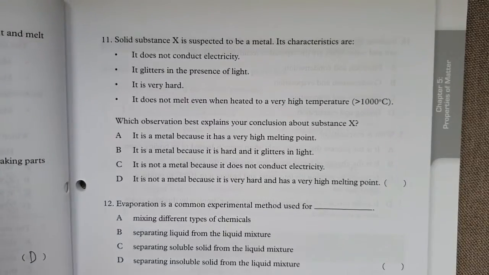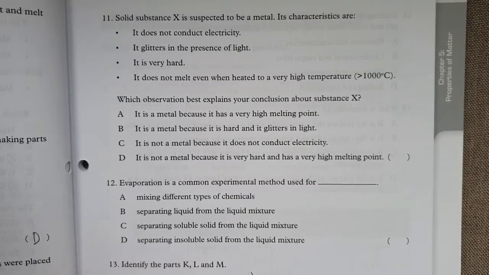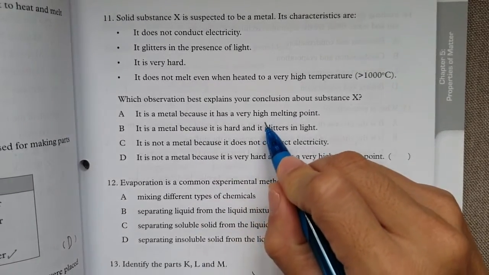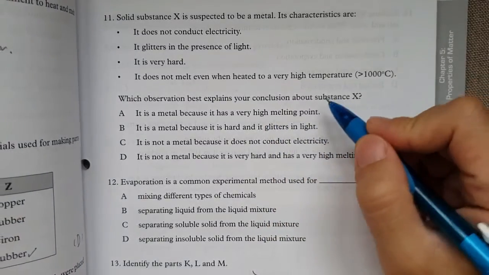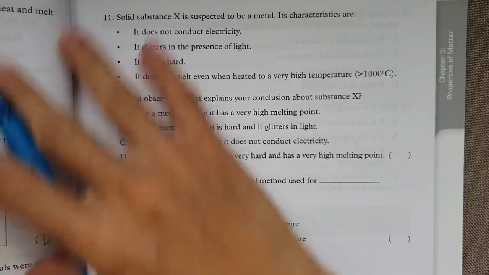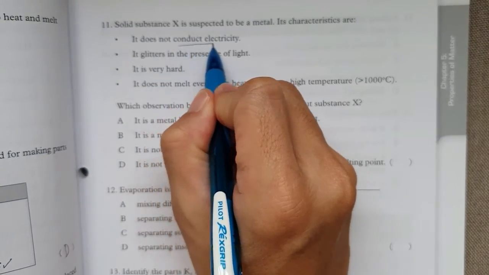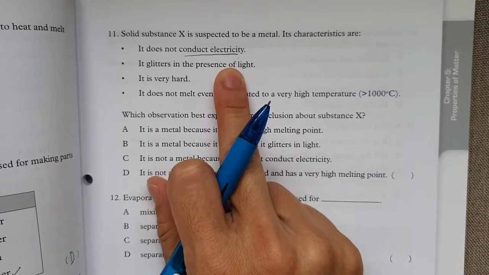So which explanation best supports your conclusion about substance X? Now take note, it is a metal because it has a very high melting point. Yes, metals do have high melting points, but if you take a look at the first point, it does not conduct electricity.